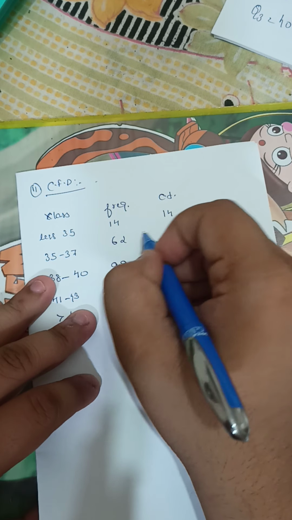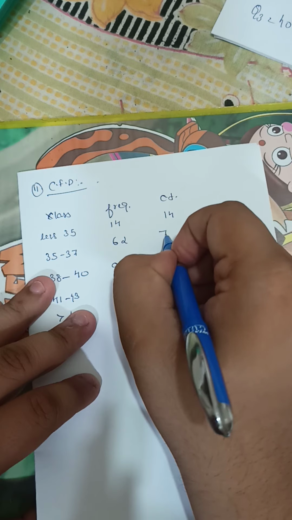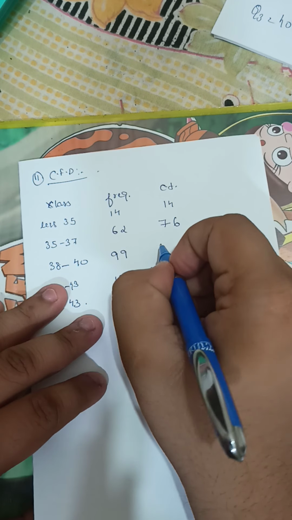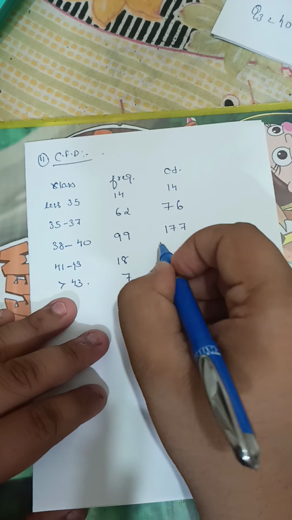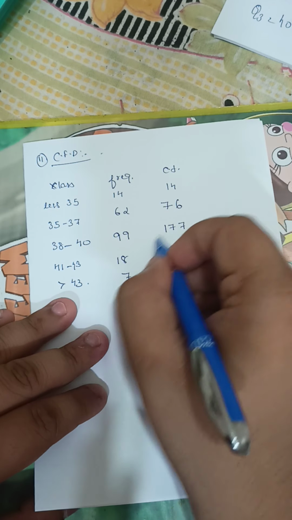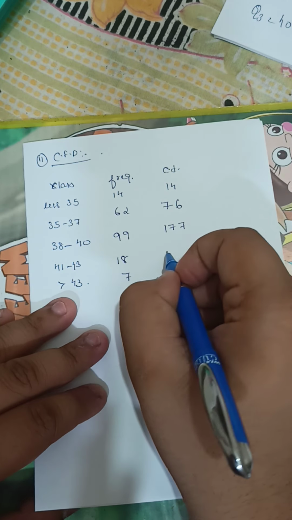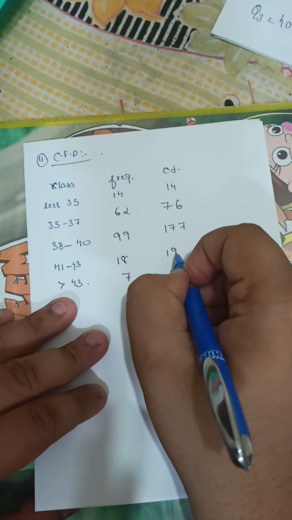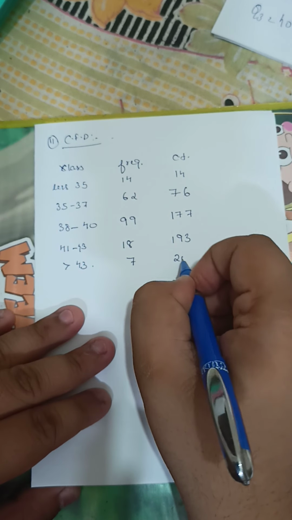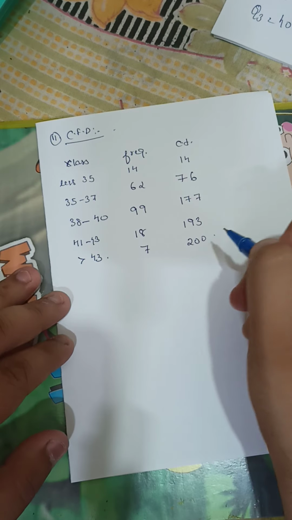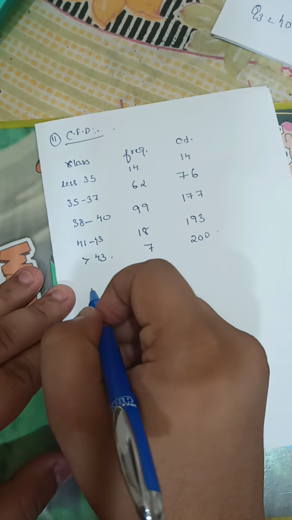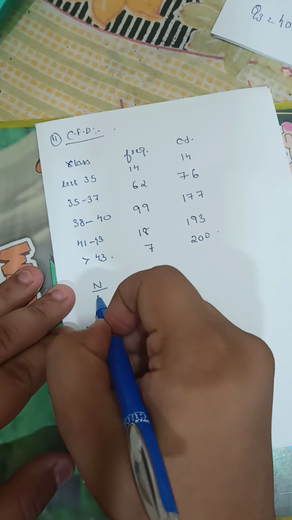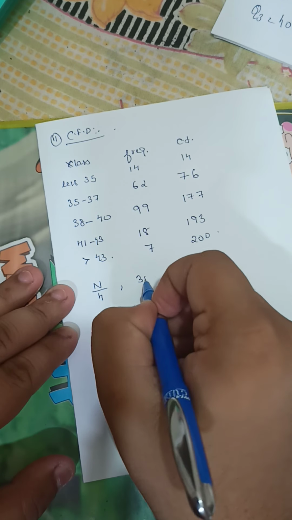14 plus 62, we will get 76, and 76 plus 99 is 175, 177 plus 18 is 195, 193 plus 7 is 200. So here, as you know, for quartile deviation we have to calculate n by 4 and 3n by 4.